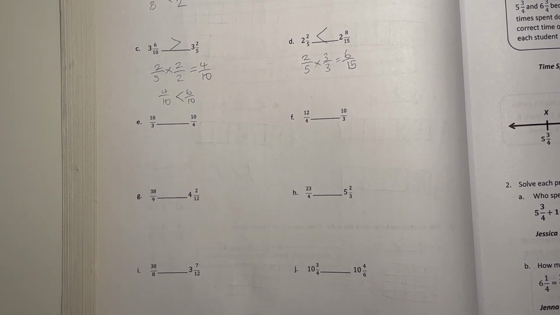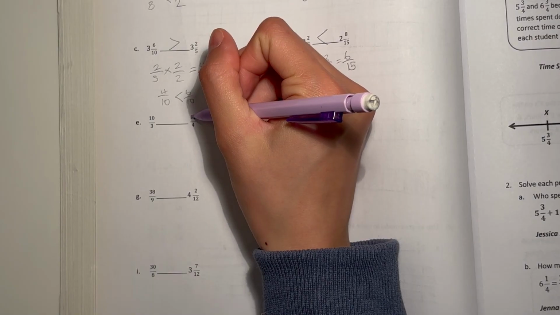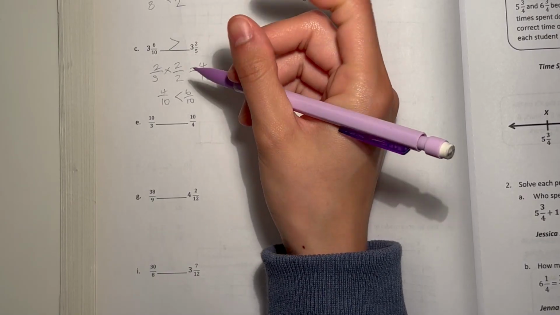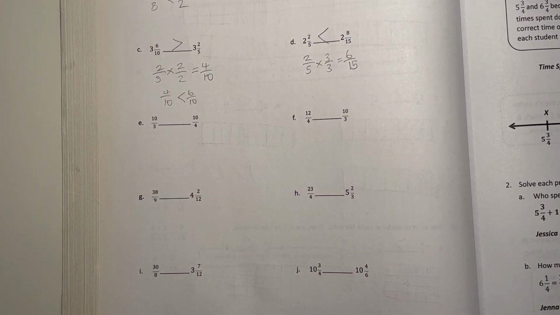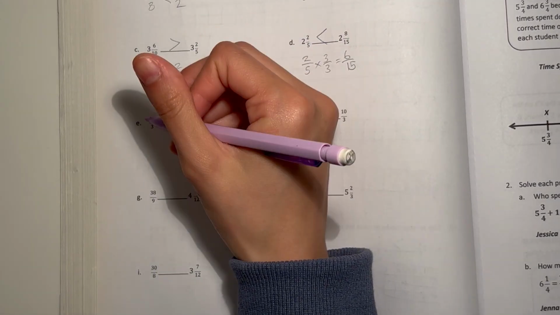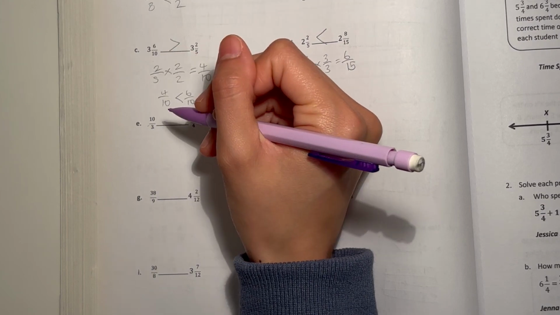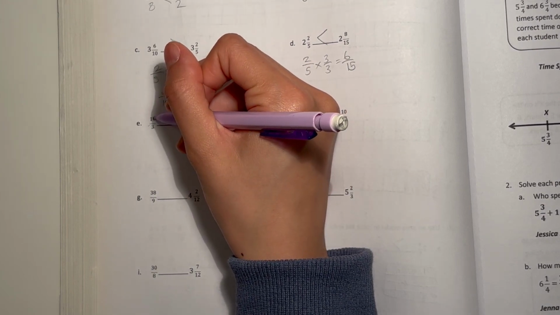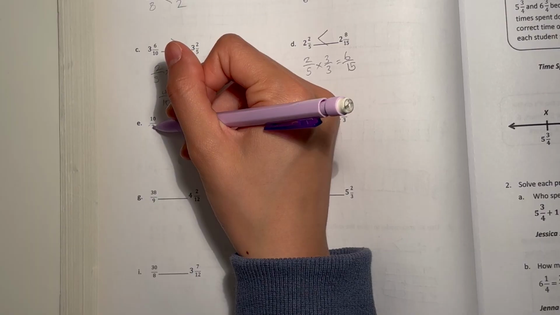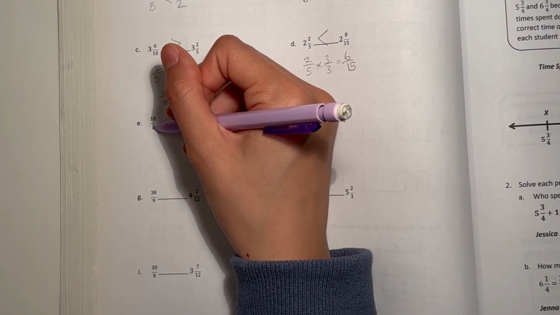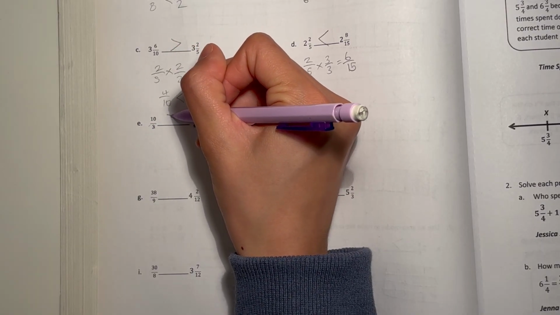E, 10/3 and 10/4. Remember, if the numerator is the same, look at the denominator. So we have 3 and 4. Since 3 is smaller, that means 10 is being split into fewer groups, so the size of each group will be bigger, which means 10/3 wins.